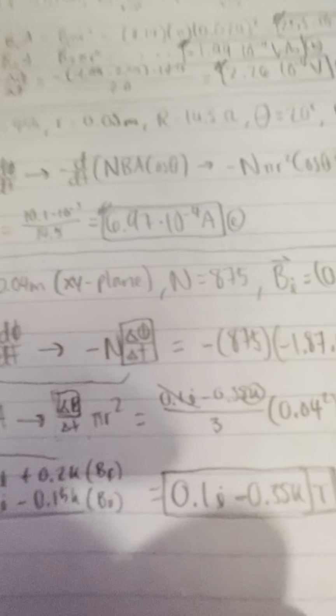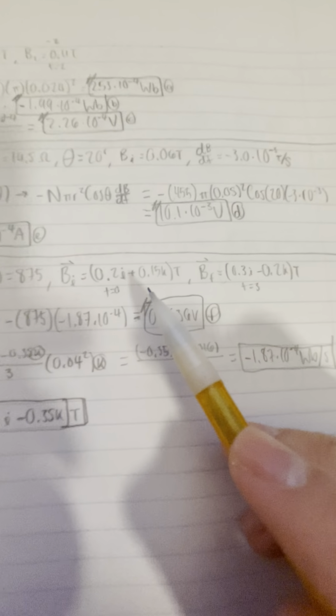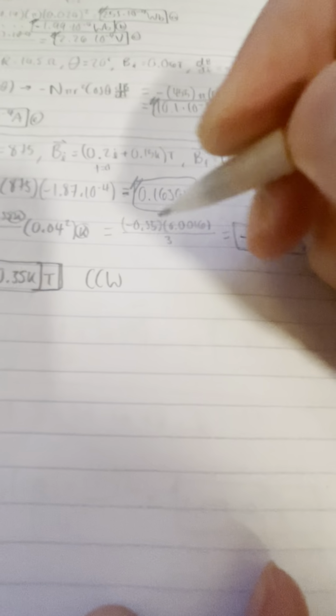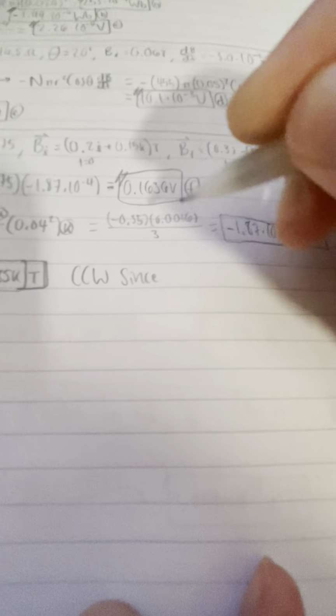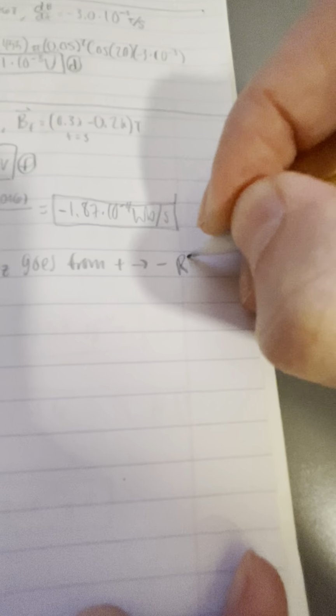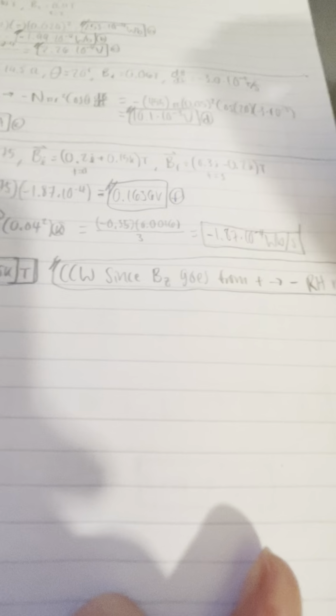So from here, since we are going from a positive to a negative z value, we can say it's going to be counterclockwise, since BZ goes from positive to negative, and then we can say also using our right-hand rule.